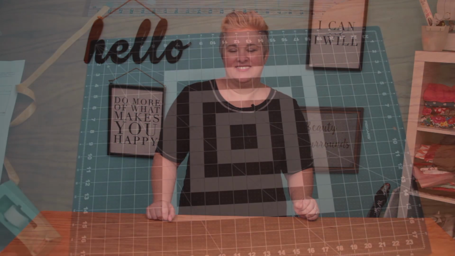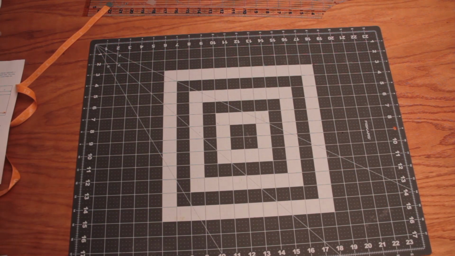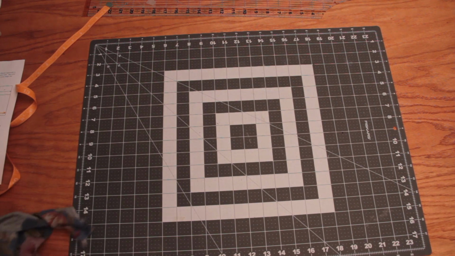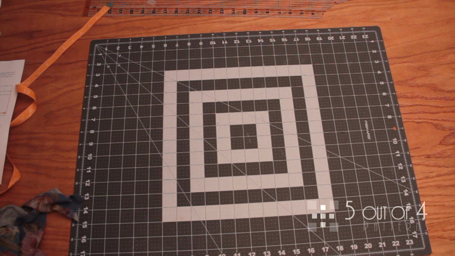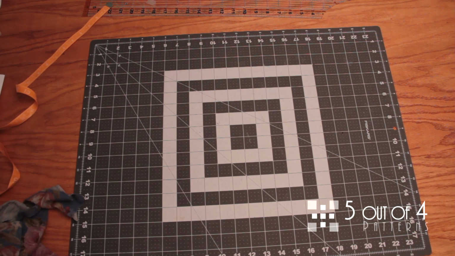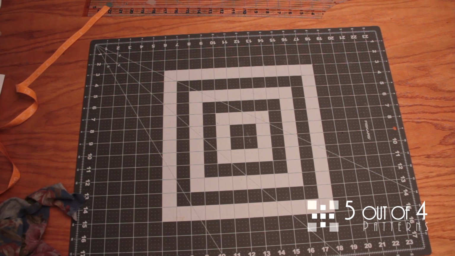Today we're going to talk about determining the stretch percentage of your fabrics. Let's get started. So here we are talking all about determining the amount of stretch, or percentage of stretch, that our fabric has. All kinds of fabric have different percentages of stretch. Woven fabrics like quilting cottons, things like that, have no stretch at all.